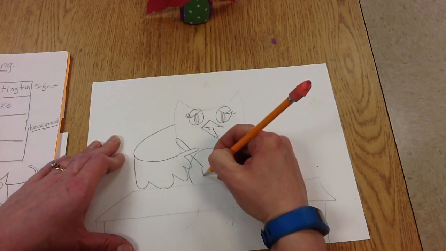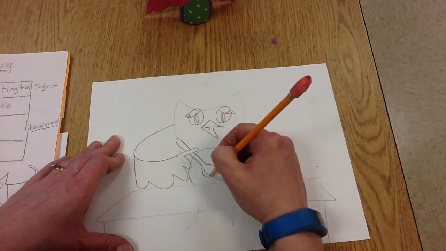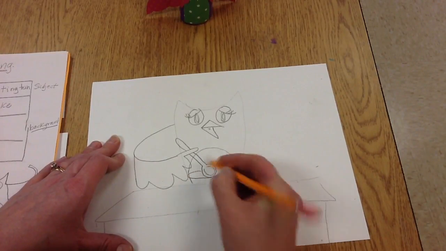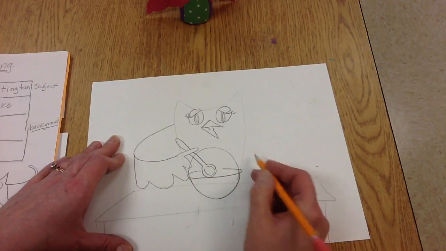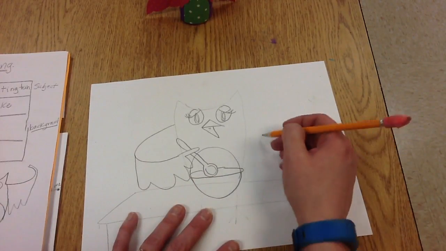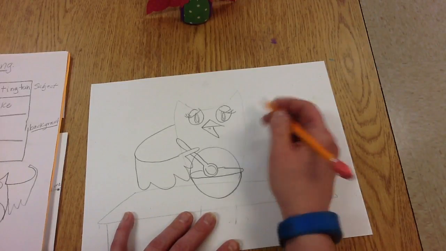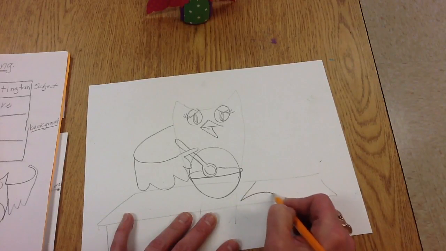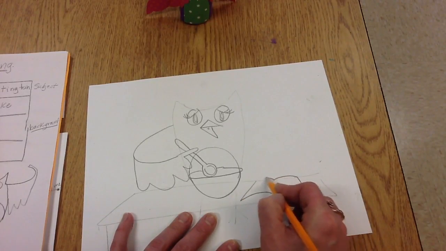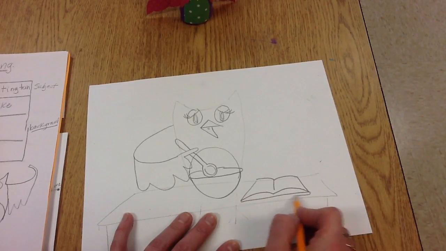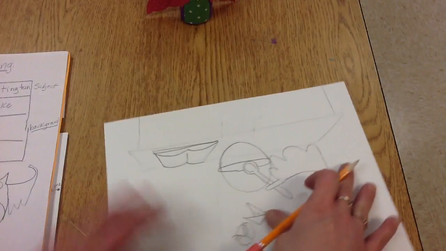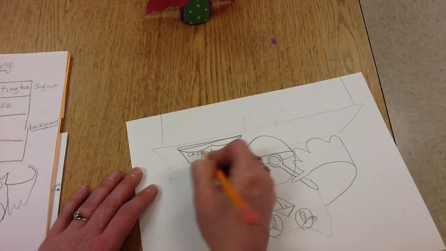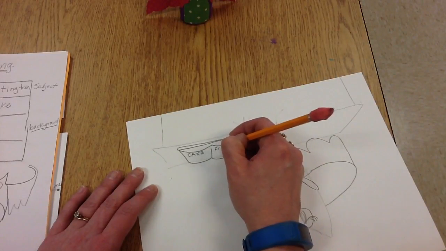Let's put a spoon in here. And then we'll have a bowl here. And let's see, her other wing, oh, let's give her a recipe book maybe. It's laying flat on the counter. Oh, you know what I'm going to do? I'm going to turn it upside down and I'm going to write cake. On the side, I'm going to write frosting.